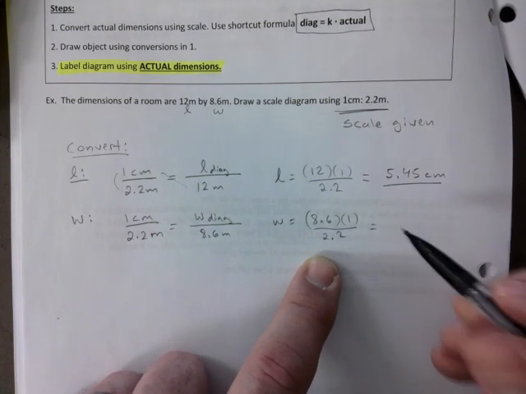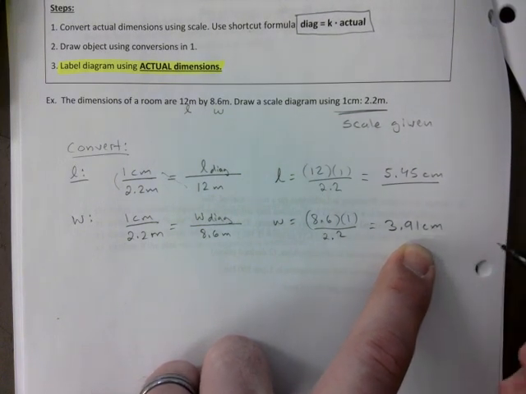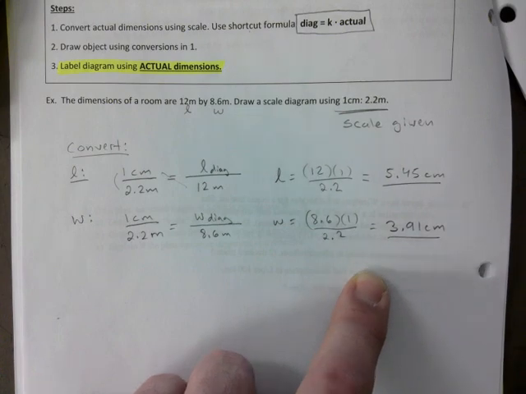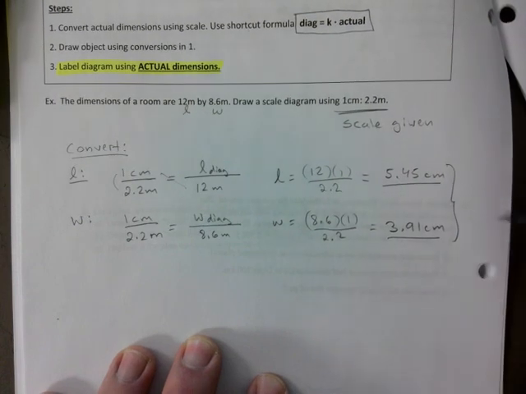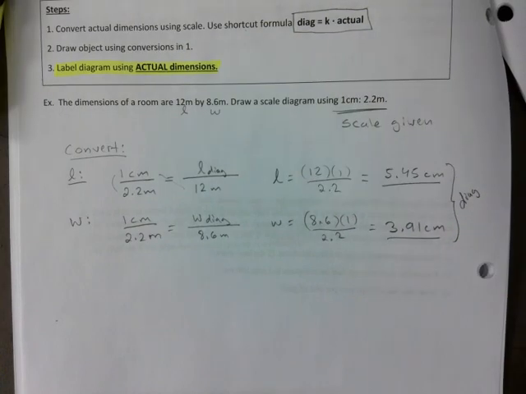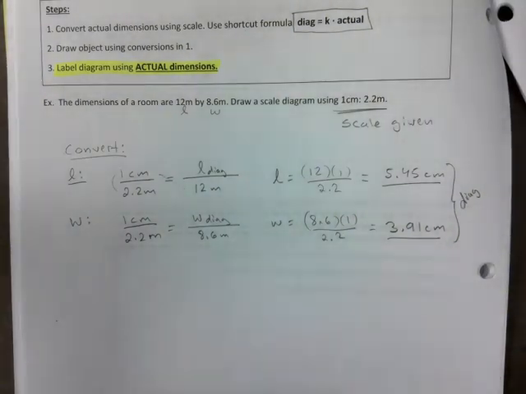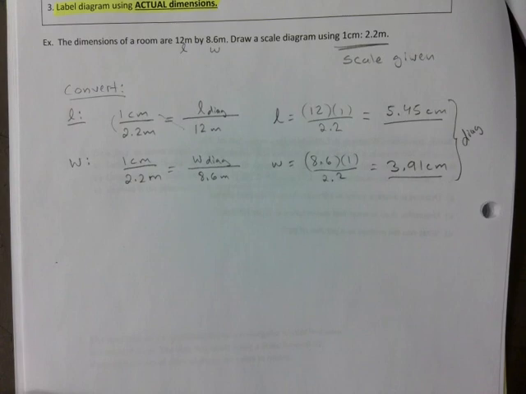When you plug that in, you get 3.91 centimeters. By the way, these are for the diagram. We know that because they give us the actual dimensions. We want to bring it down to something that you can fit on a piece of paper.